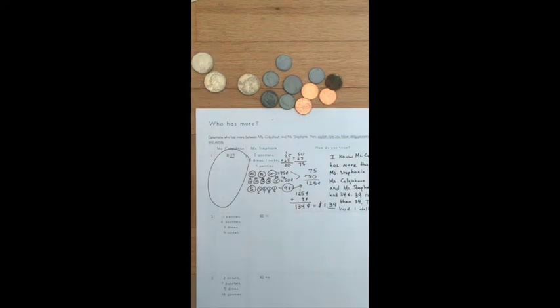All right, your job is to finish solving problems 2 and 3 independently, remembering to explain how you know using pictures, numbers, and words, and challenge yourself.